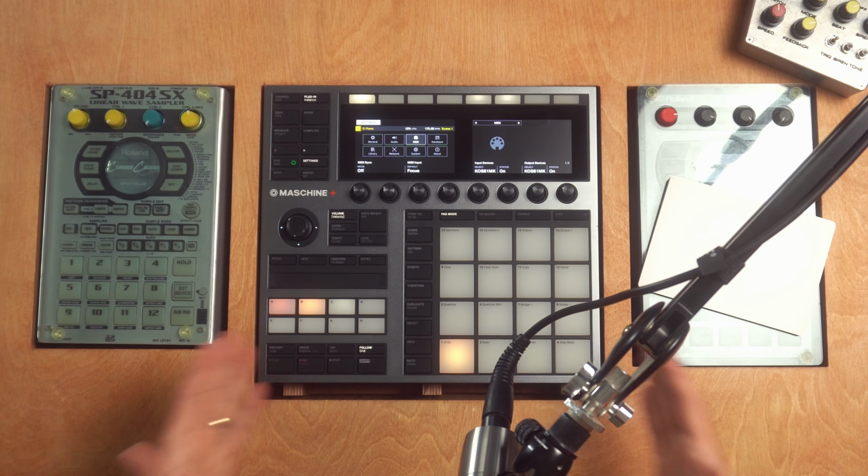I'm sitting here in front of the Maschine Plus. We got the Maschine 3.0 software update. So much to talk about and cover here, so let's get straight into this. And I'm going to break down a bunch of these updates through a beat I made on the Maschine Plus. Let's go.